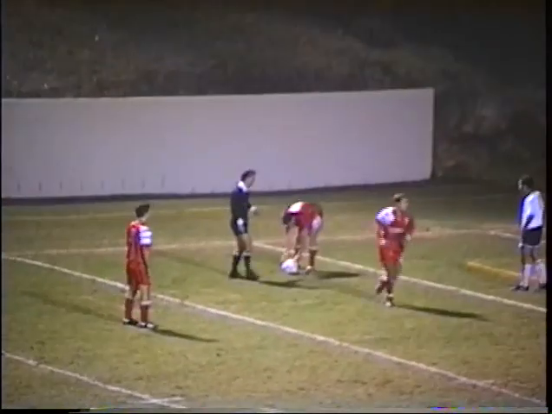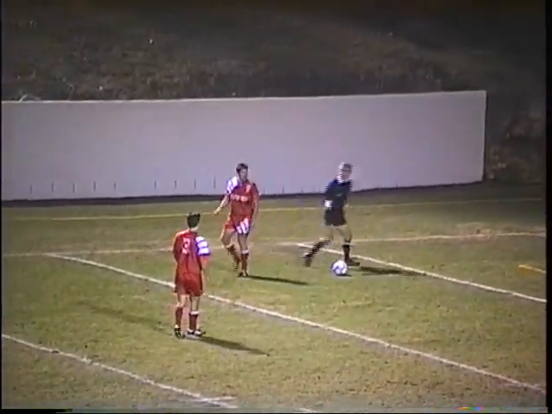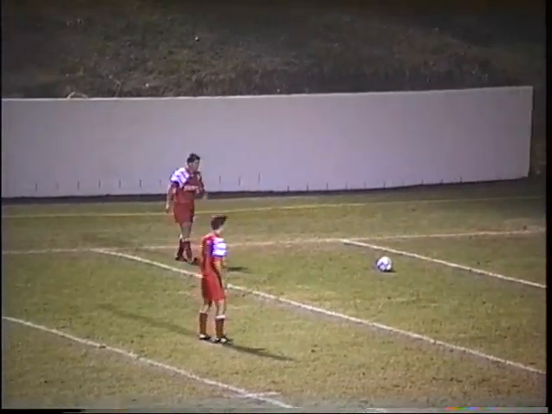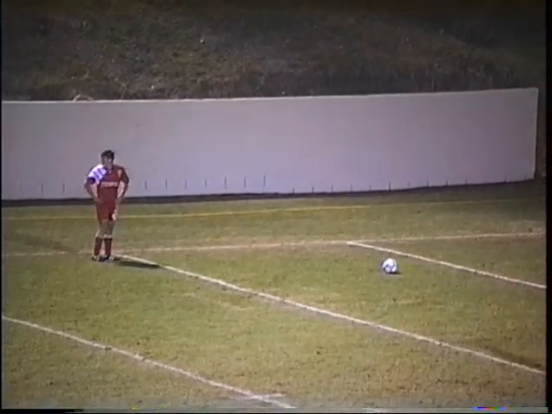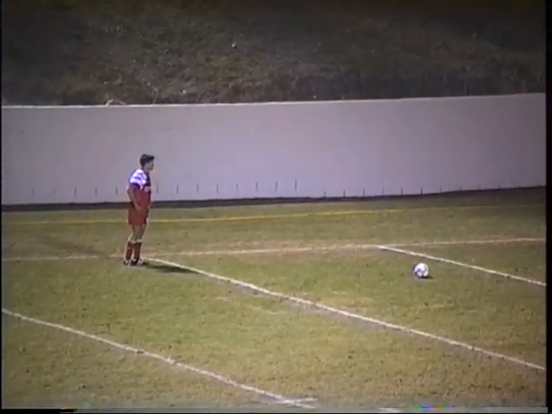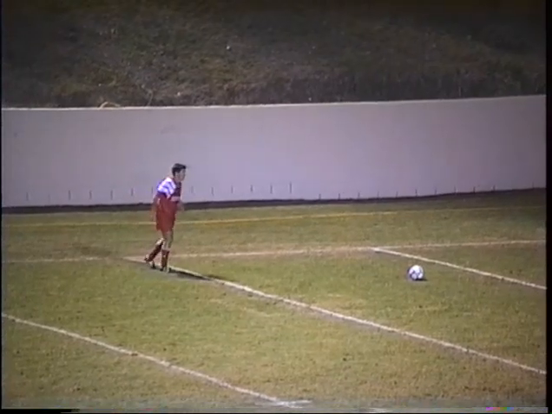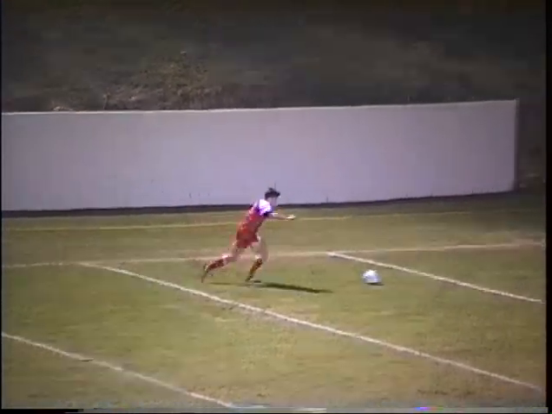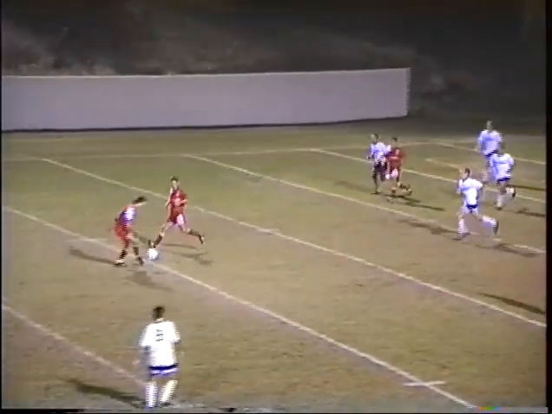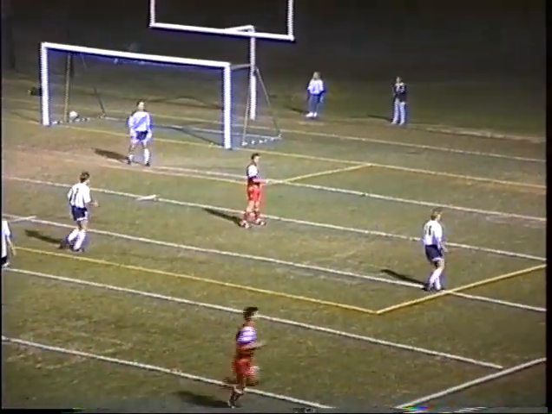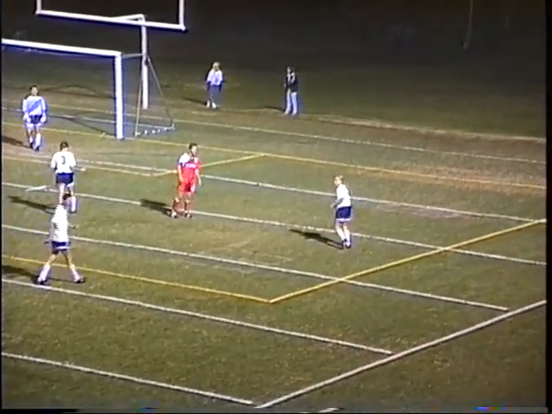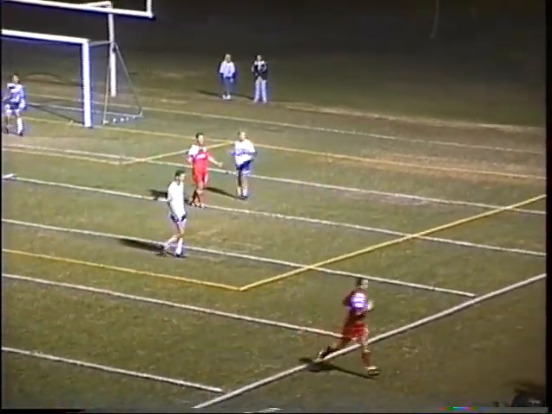Question of intentionality. Hara doesn't seem that upset as Sean Lieb. It'll be a free kick for Stanford. And headed away. Stanford with the ball once again. And David Beal with the key play, preventing a breakaway.